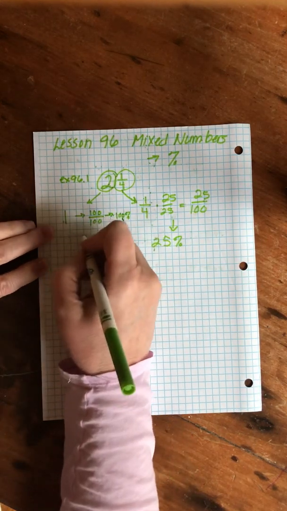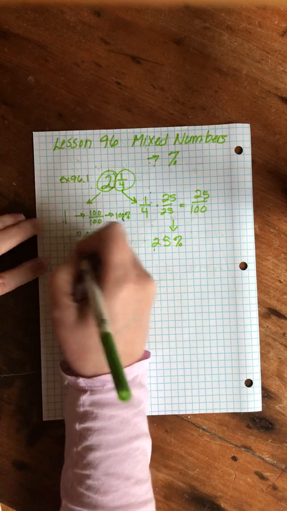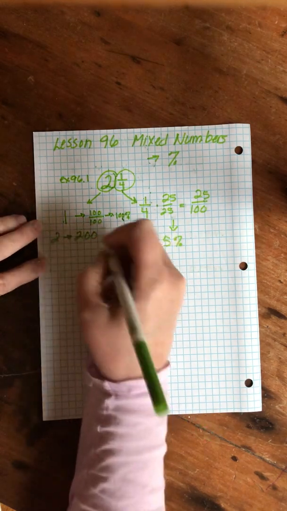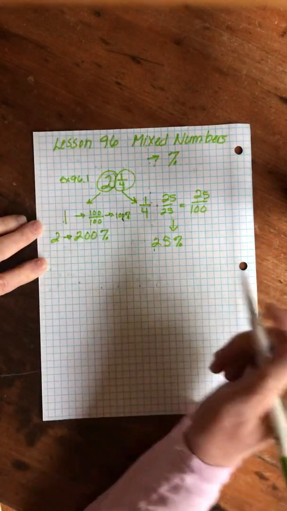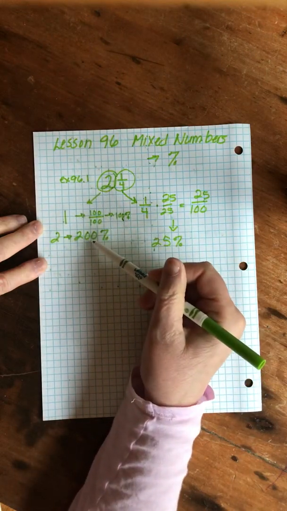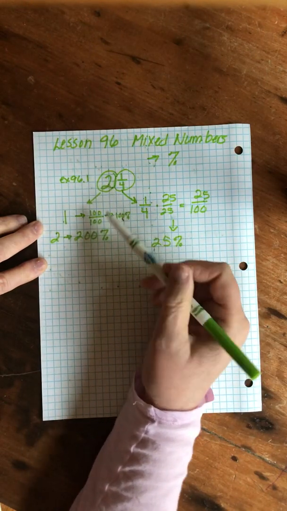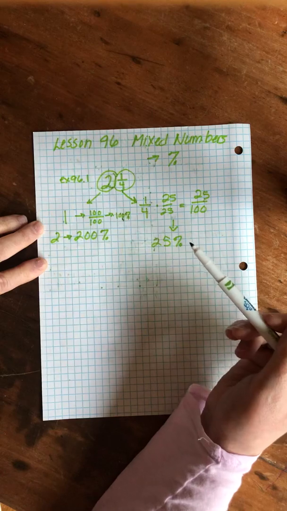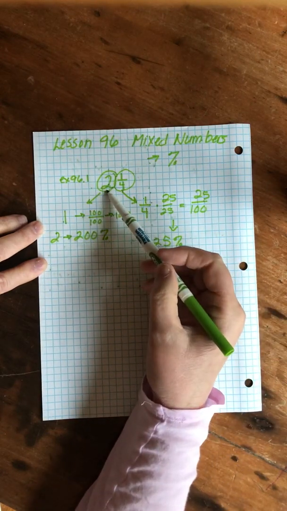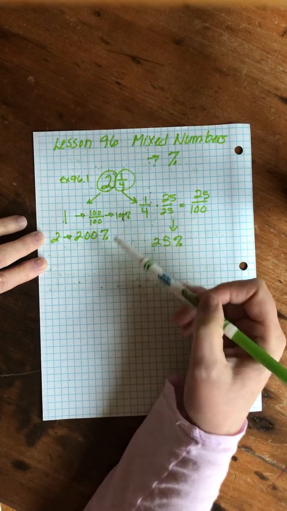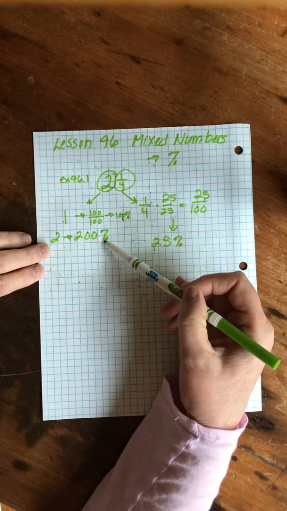If we have 2 of them, then that's 200%. If we had 5 of them, it would be 500%. If we had 50 of them, it would be 5,000%. Okay, so every whole number is equal to 100%, and we can calculate them that way.